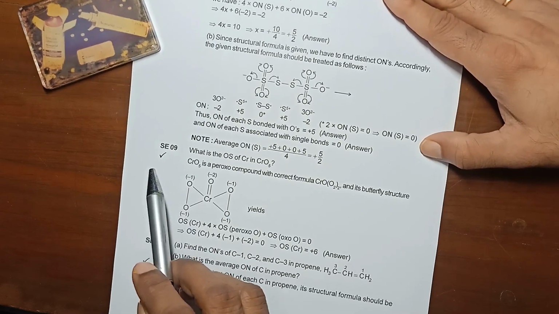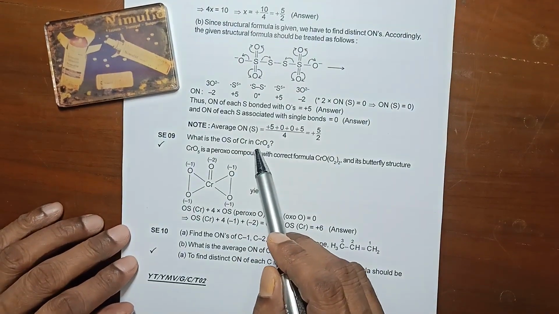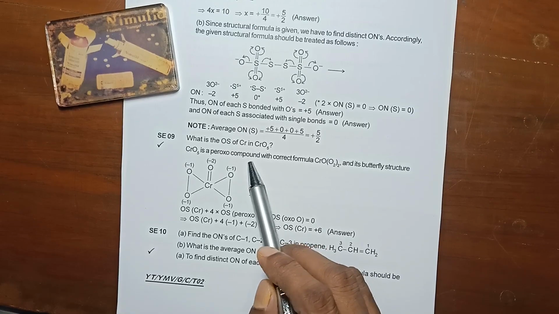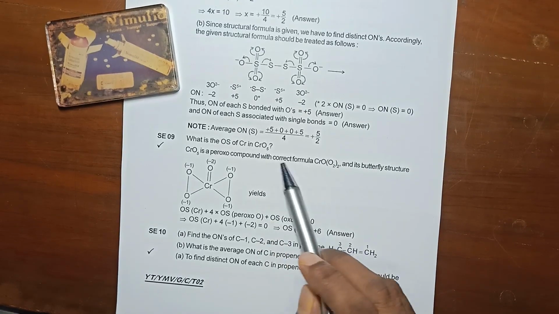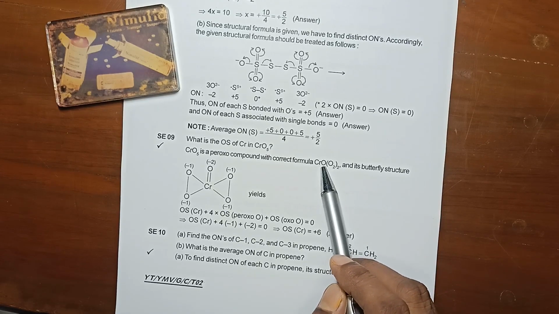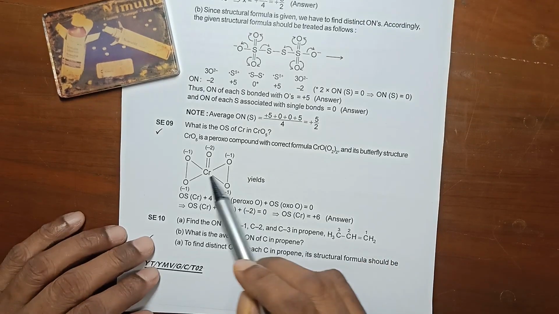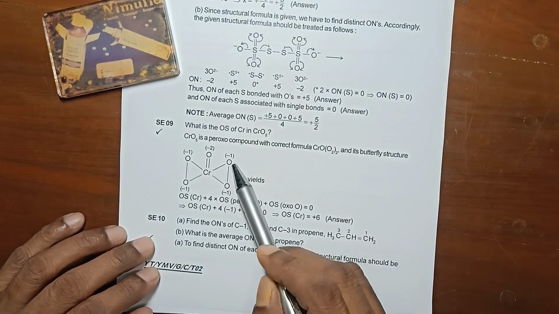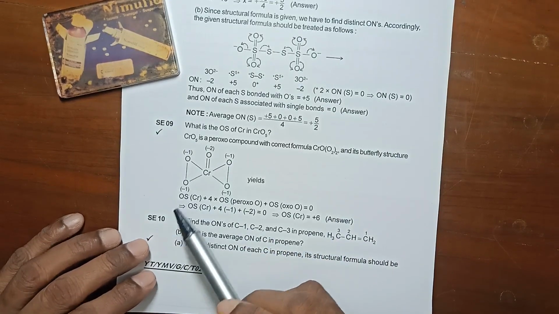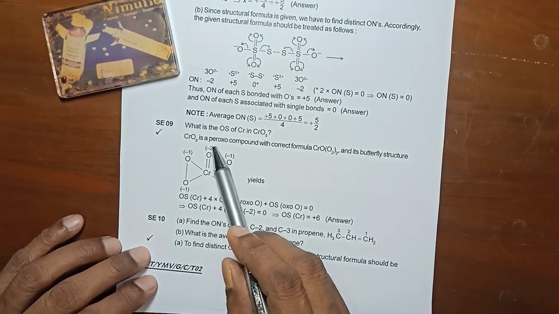Now suppose example number 9, we are going to find the oxidation state of chromium in CrO5. The correct formula of CrO5 is this, because there are two peroxo linkages and one oxo linkage. It has a butterfly structure like that. Chromium double bond O, and O2 means O2, O2. So it is actually a peroxo compound. For this peroxo, minus 1, minus 1, minus 1, minus 1, and for the oxo, minus 2.